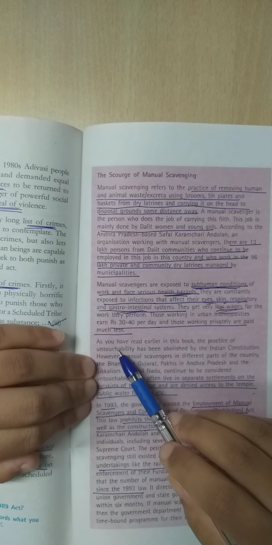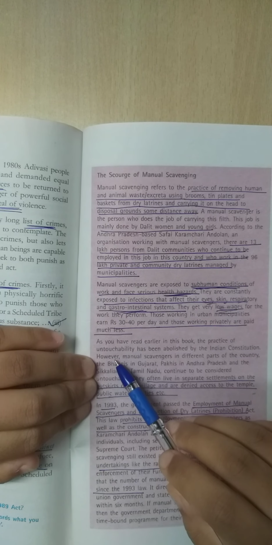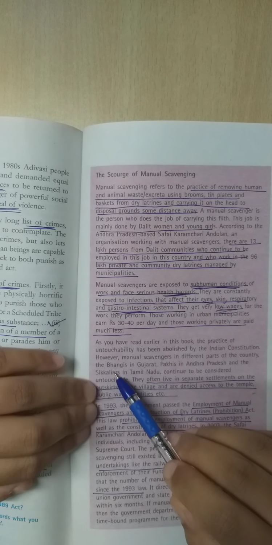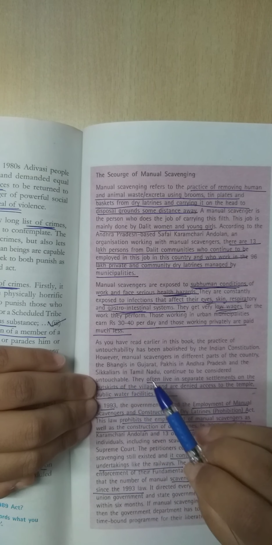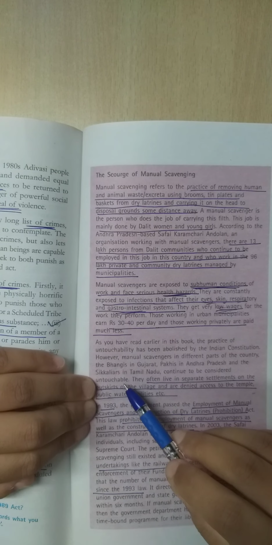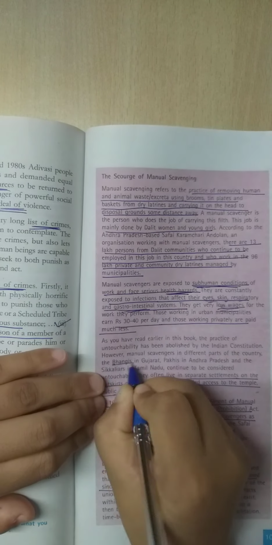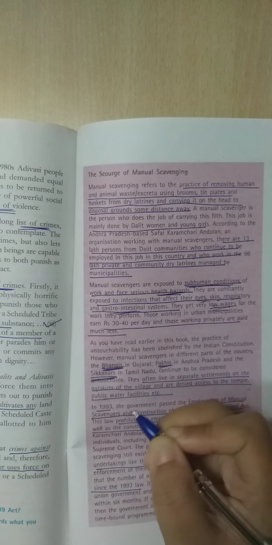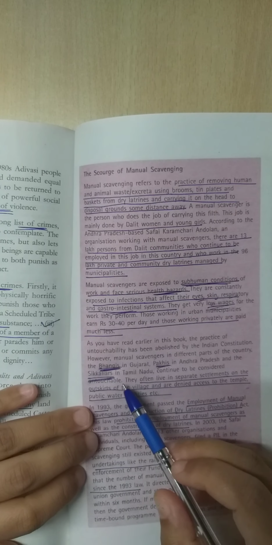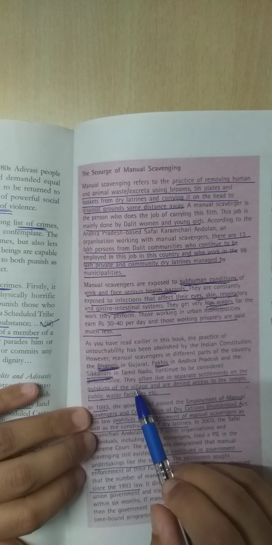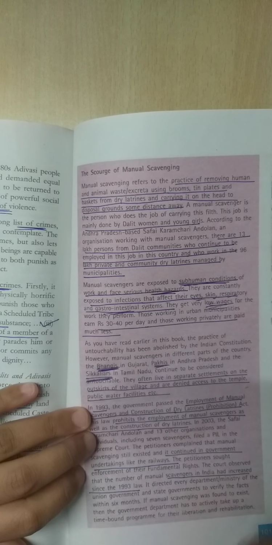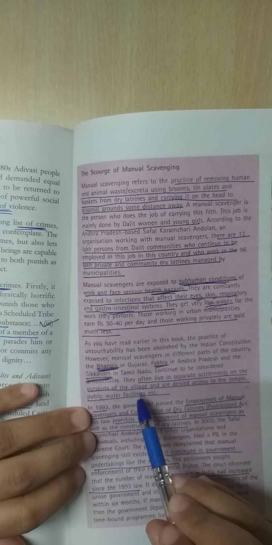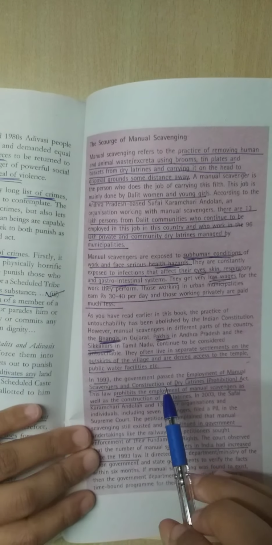As you've read earlier in this book, the practice of untouchability has been abolished by the Indian Constitution. However, manual scavengers in different parts of the country, the Bhangis in Gujarat, the Pakis in Andhra Pradesh, and the Sikalyars in Tamil Nadu, continue to be considered untouchable. They say you do dirty work, you are untouchable, you're not pure. They often live in settlements on the outskirts of the village and are denied access to temples and public water facilities.